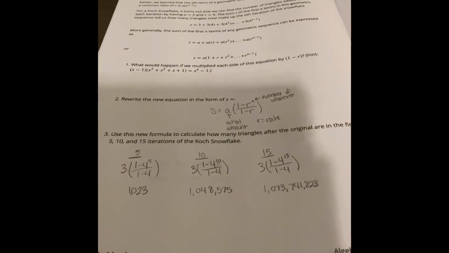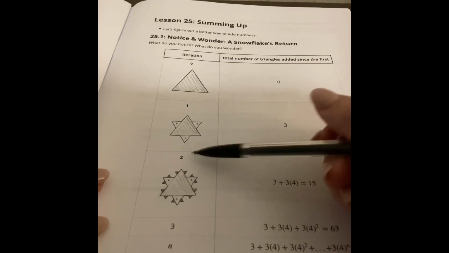Okay, so you got some big numbers. You have 1,048,575, and you have 1,073,741,823. I know that looks huge, but if you go back to our picture that we did, it was jumping quite a bit. It jumped from 3 to 15 to 63. It's jumping because look at all these little tiny triangles you're adding, and then you're going to add more tiny triangles off of those. So it does make sense after you've done it 10 times, 15 times.